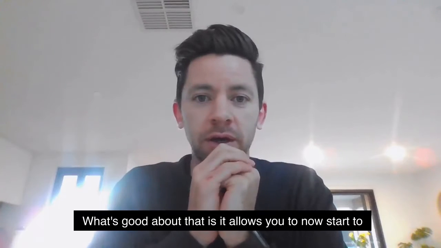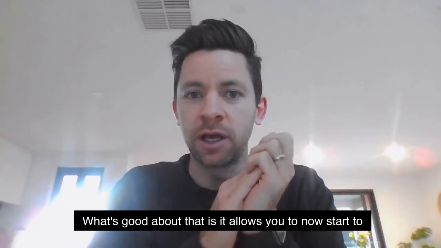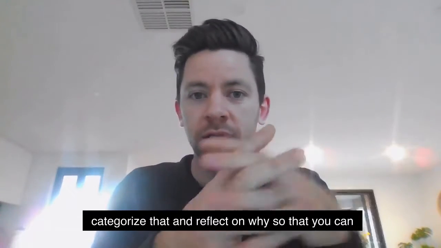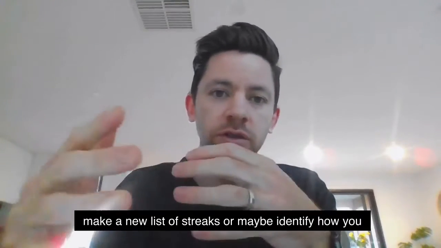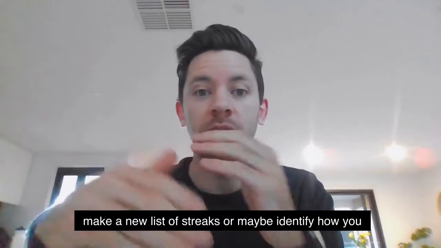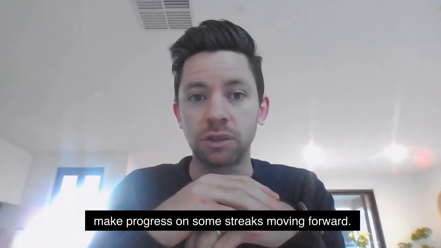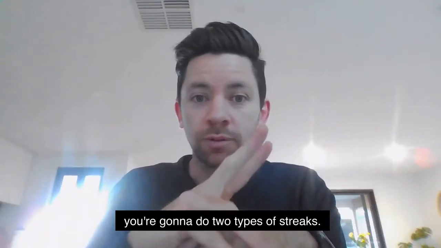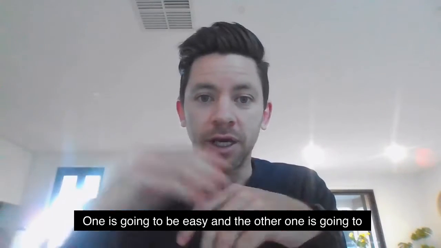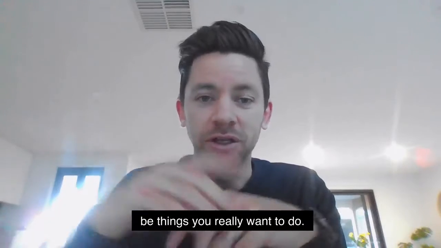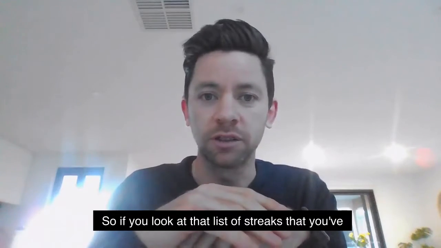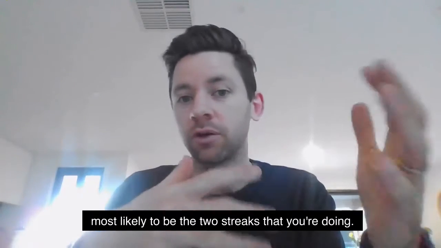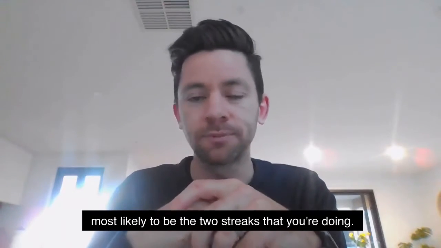So what's good about that is it allows you to now start to categorize that and reflect on why, so that you can make a new list of streaks or maybe identify how you make progress on some streaks moving forward. So generally, as a rule, you're going to do two types of streaks. One is going to be easy, and the other one is going to be things you really want to do. So if you look at that list of streaks that you've completed after you sort of categorize it in that way, that's most likely to be the two streaks that you're doing.